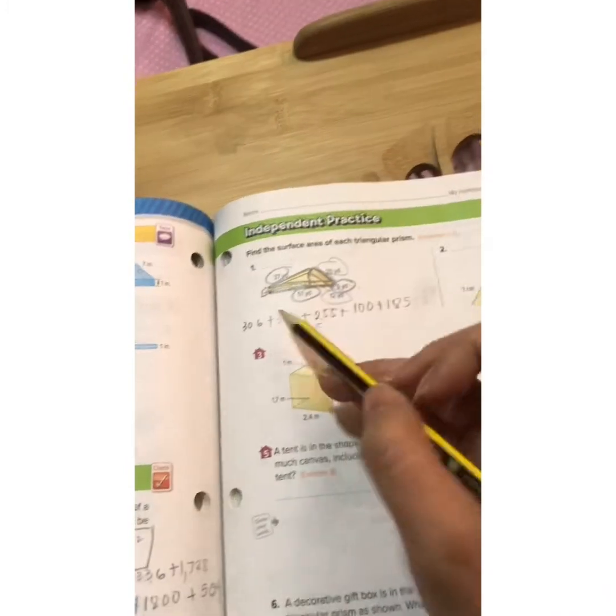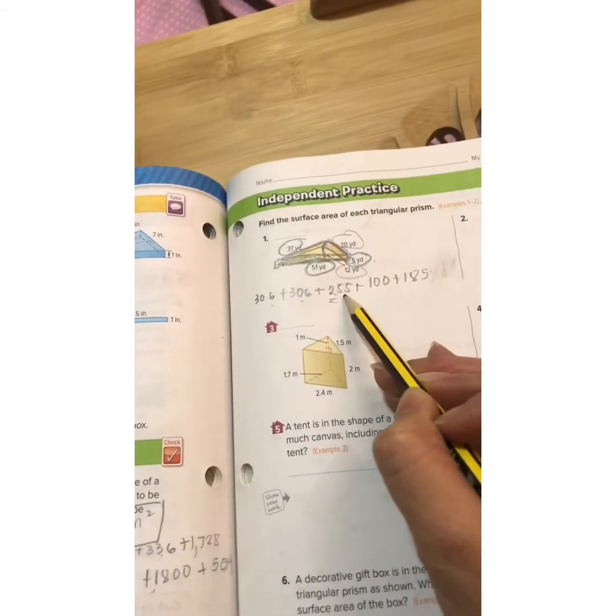Okay, now we will add everything. 306 plus 306 plus 255 plus 100 plus 185. How many? Write it. The answer will be 1,152.